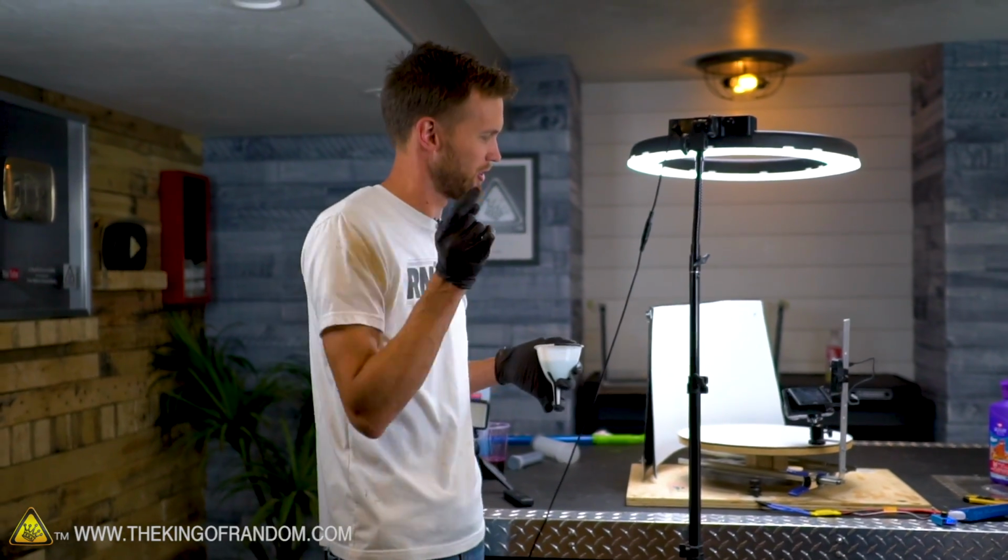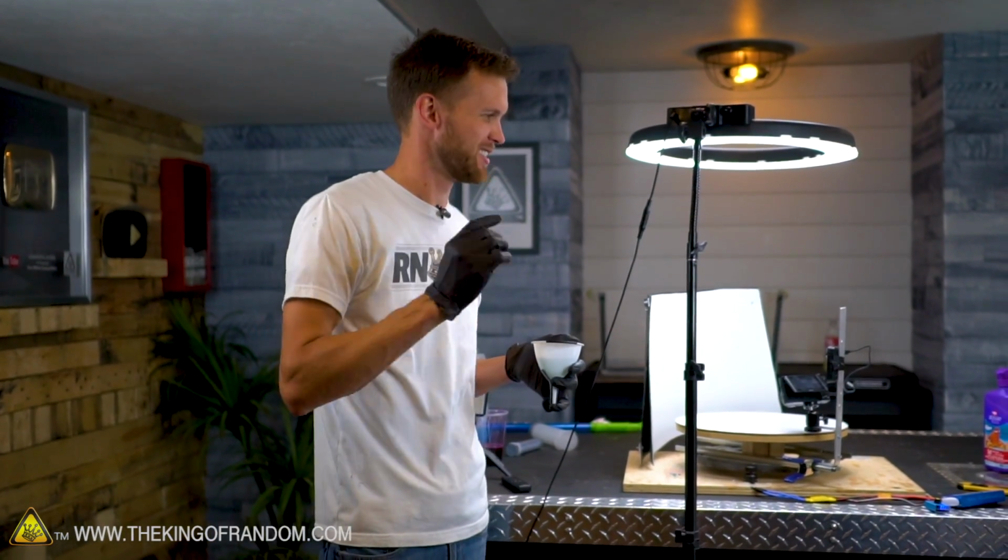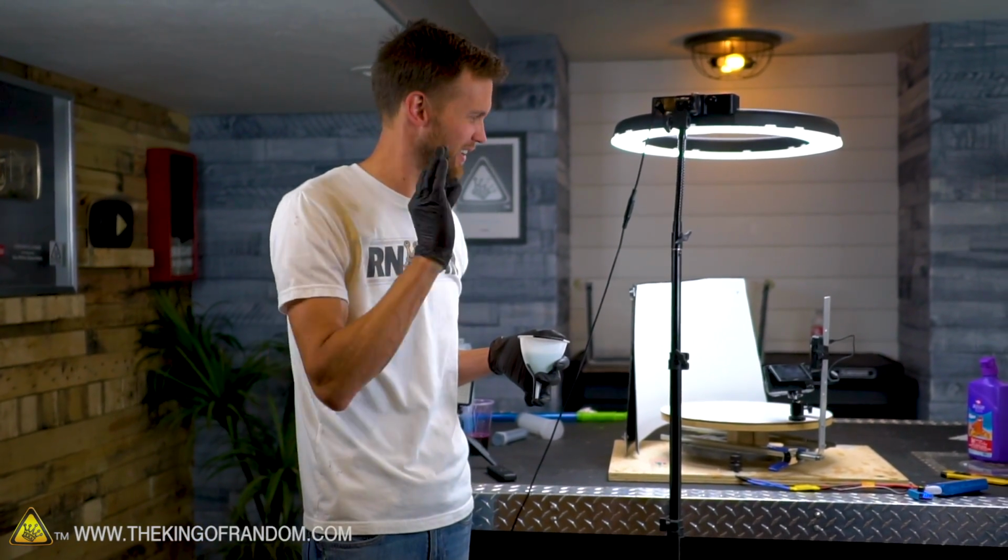Now we want to get a shot on our spin table in slow motion, see what it looks like as we swirl around it. I'm hopeful it'll look really good.